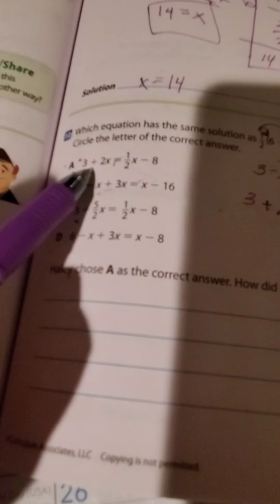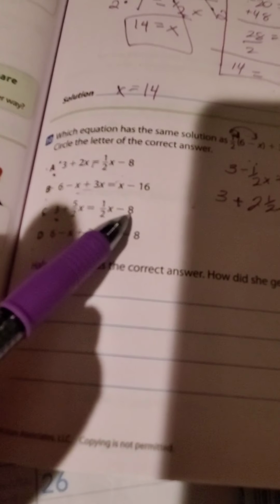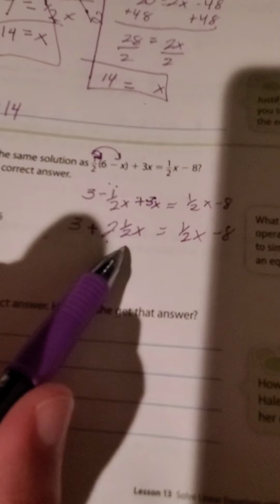Now, if we look at our answer choices here, A doesn't work because we ended up getting 2.5x, not 2x. And if we look at C, we have 3 plus 5/2 x equals 1/2 x minus 8. Well, this looks really close. So what we can do is we can look back at this 2.5x and say, can we write this another way? And we can.